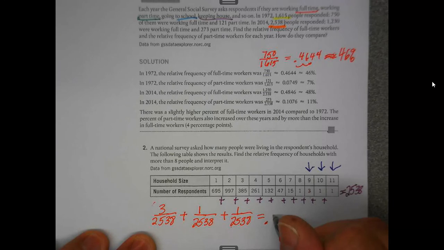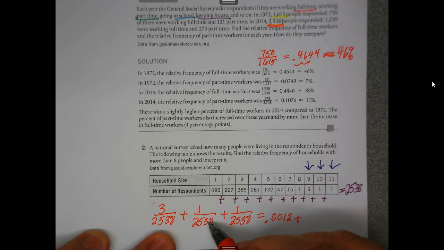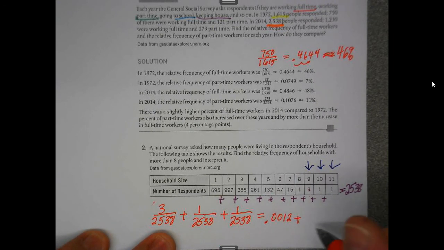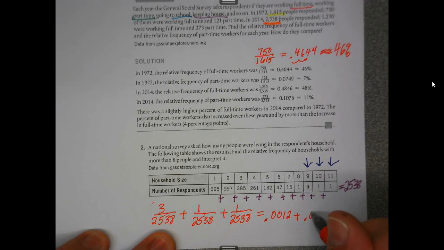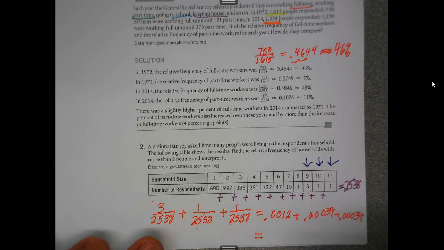And of course, this is the same as that. So I've got to add another 0.00039. Add all of those together, and I get 0.00198. If I want the percentage, I move that decimal point over 2, and I get about 0.2%.